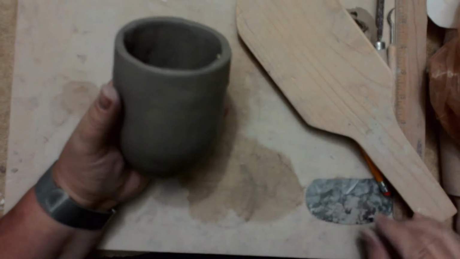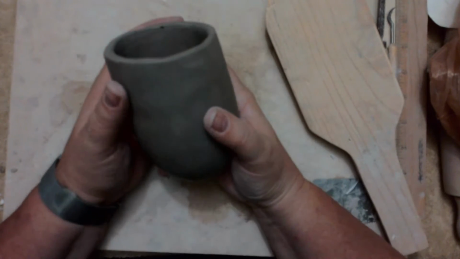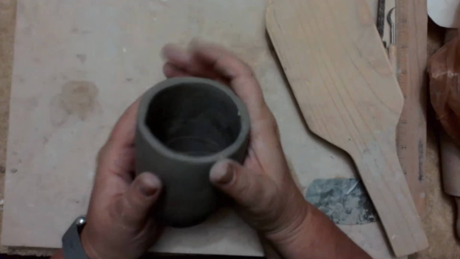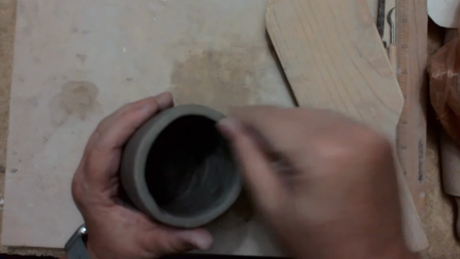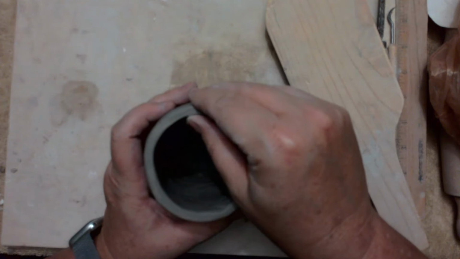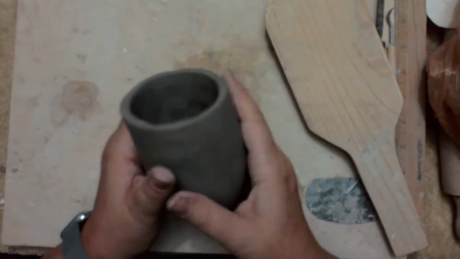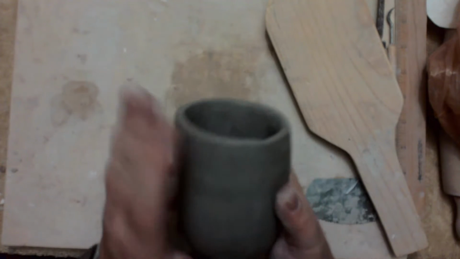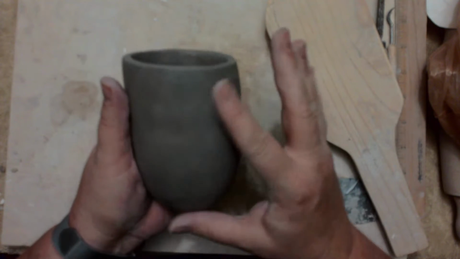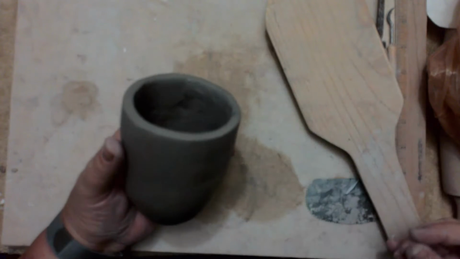So the first thing that I would do is, this has been left to stiffen up a little bit. I would say to about, it's not leather at all, but it's that mysterious short phase, which is short of leather, but a little bit stiffer than plastic. So it's kind of lost that stickiness. I can mark on it and not worry about smudging the mark away easily.